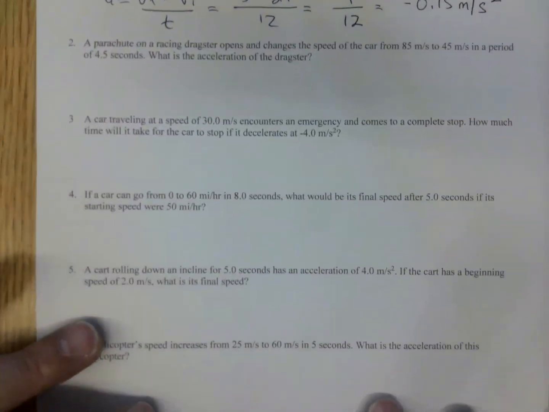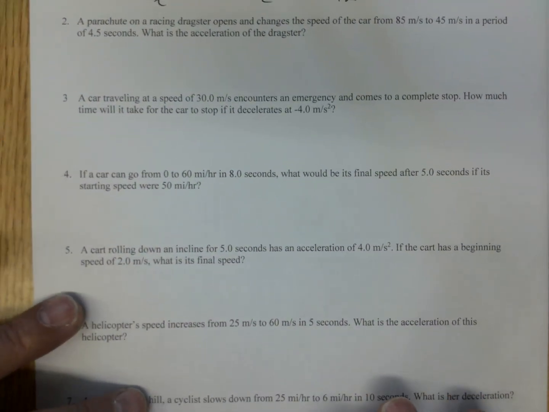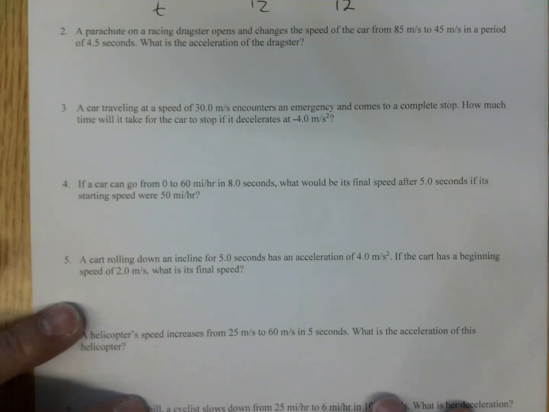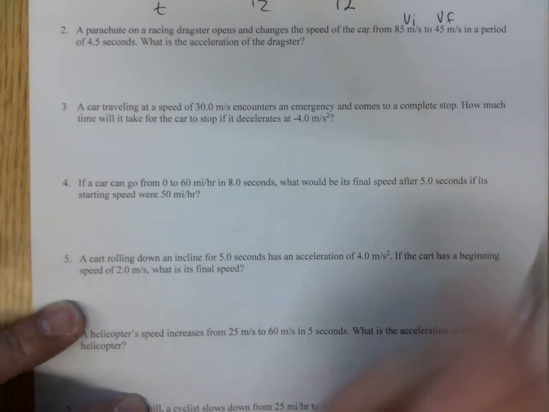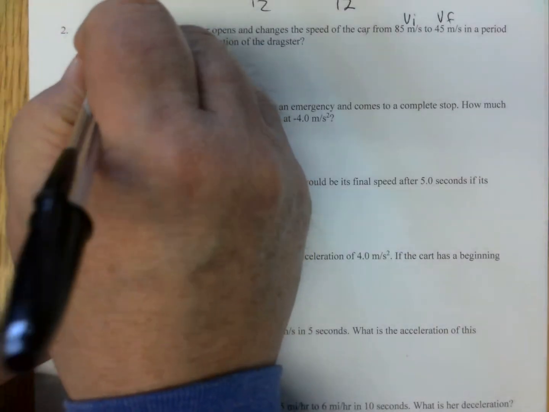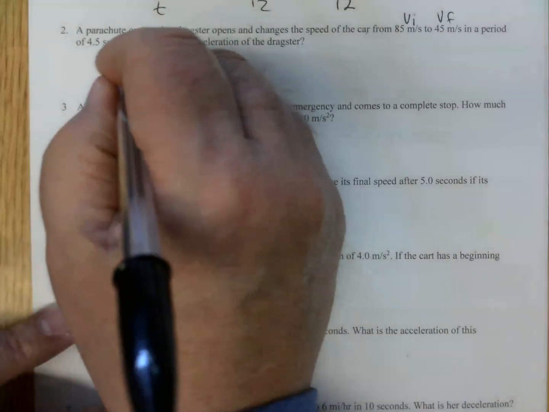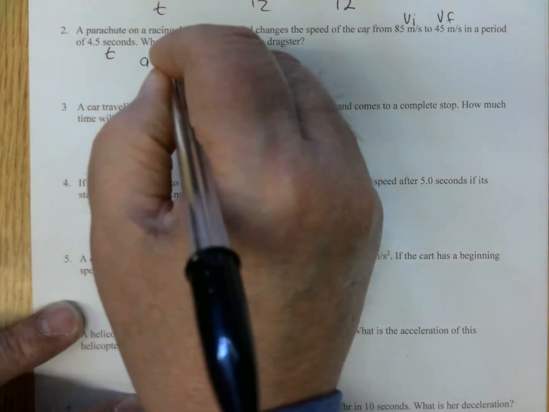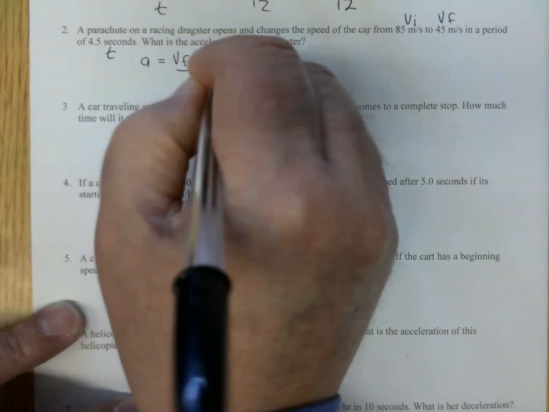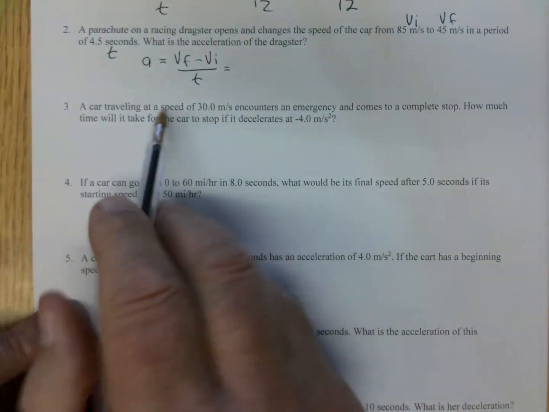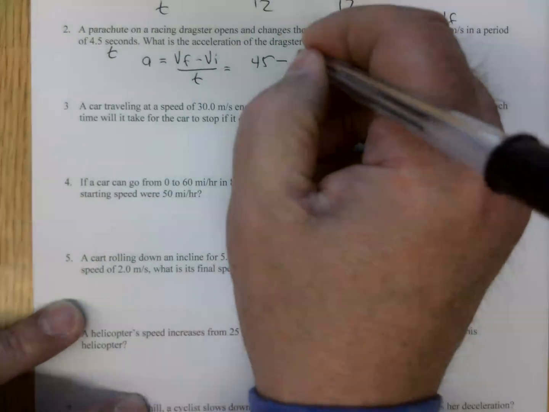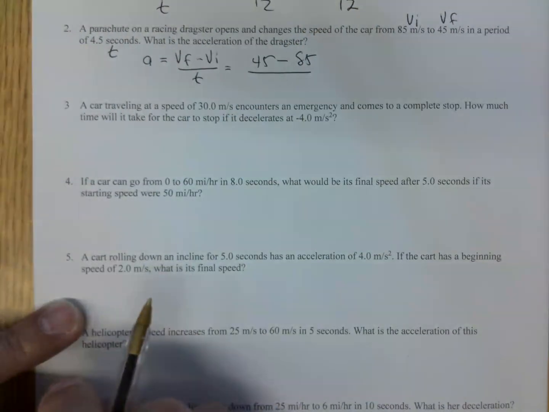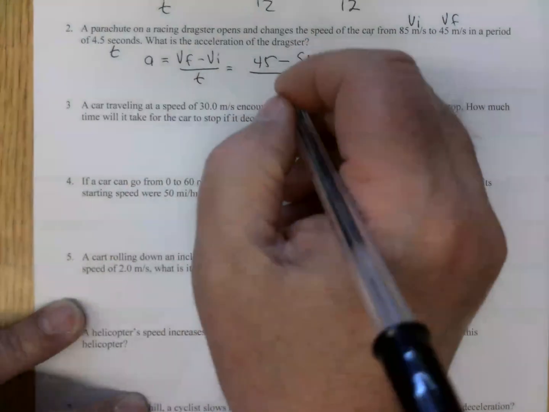So the next one says, a parachute on a racing dragster opens and changes the speed of the car from 85 meters per second, that's our initial, to 45, that's final, in a period of 4.5 seconds, that's our time. I would like to repeat this equation. a equals v final minus v initial, divided by time. So then we have v final, 45, minus v initial, 85, divided by time, which is 4.5 seconds.